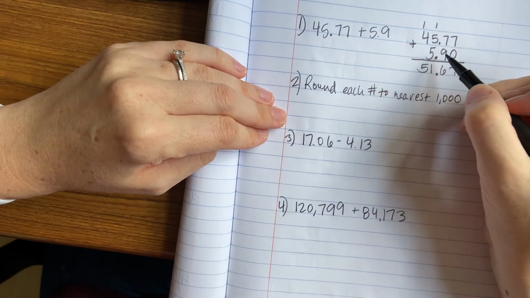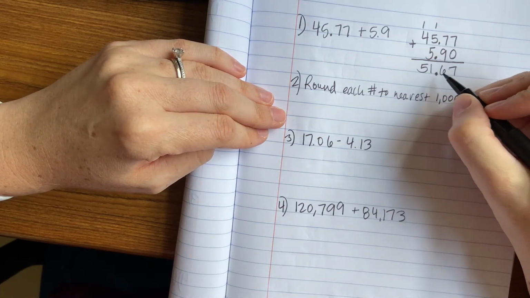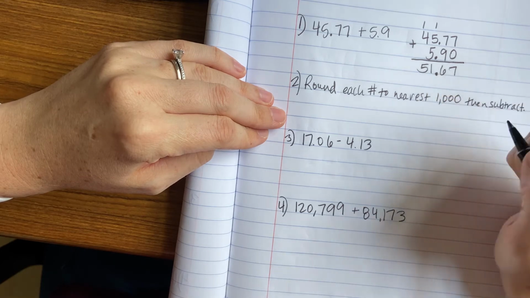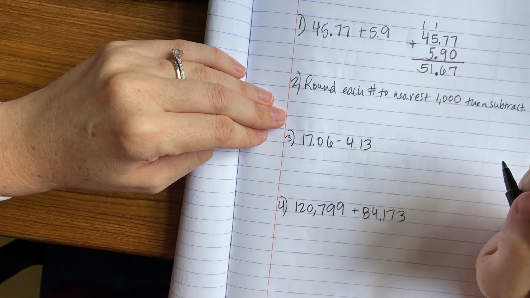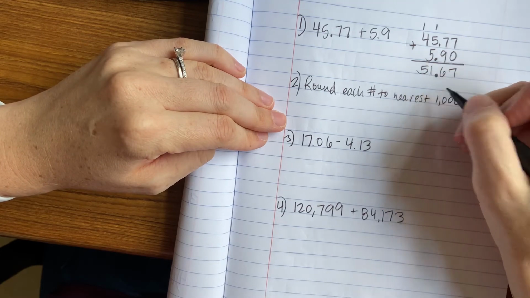Always line up your decimal places, whether you're adding or subtracting, and don't forget to put your decimal in the same exact spot below in your sum or your difference. So decimal, decimal, decimal, all gonna be in a line.